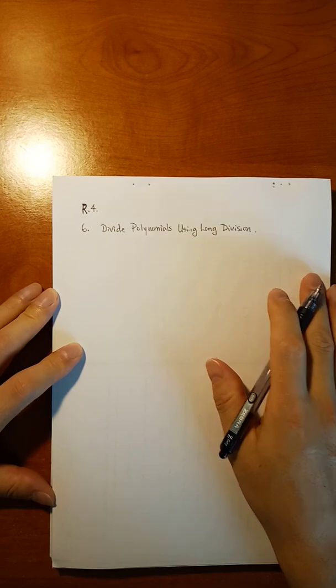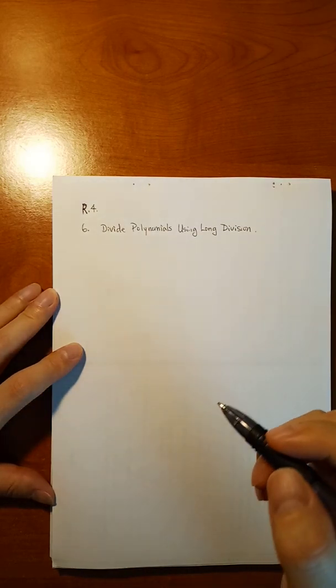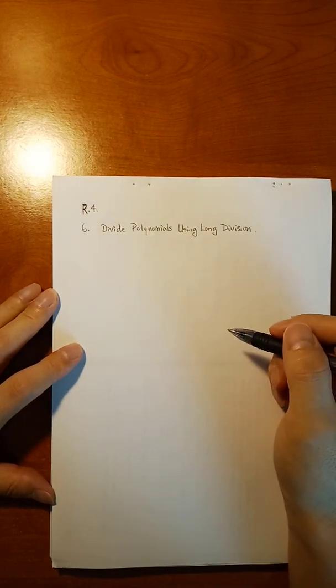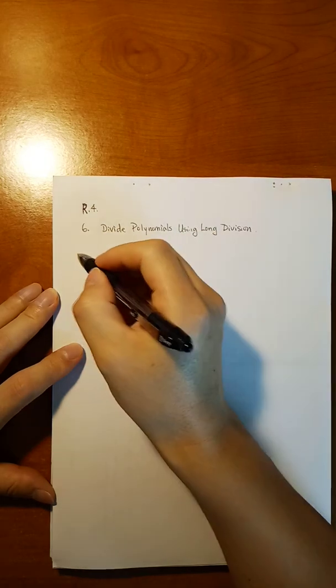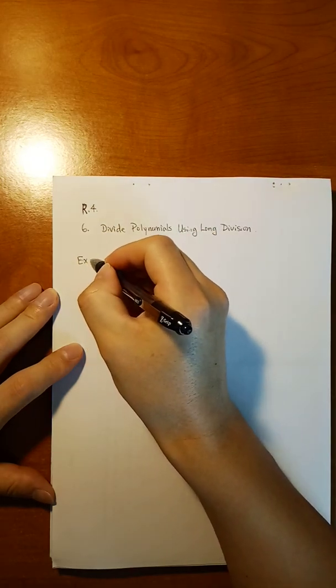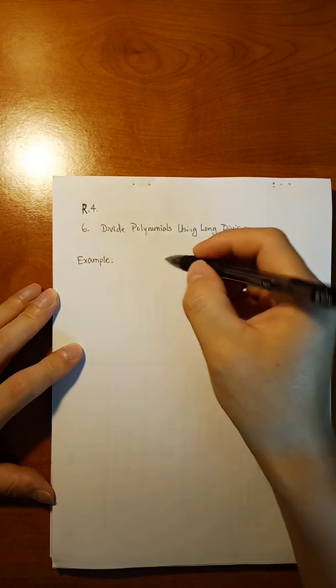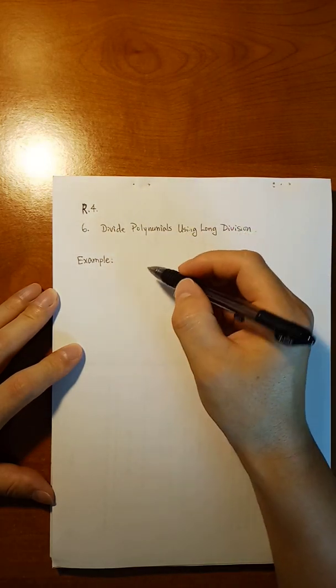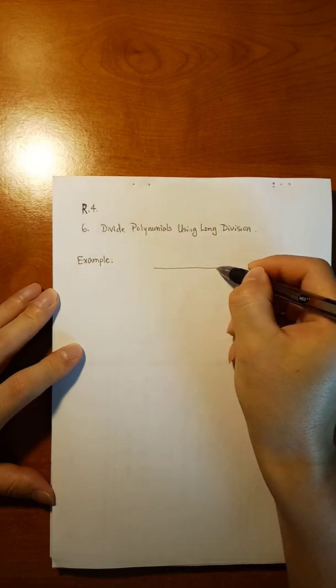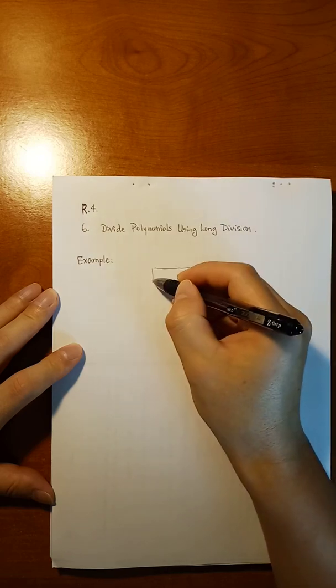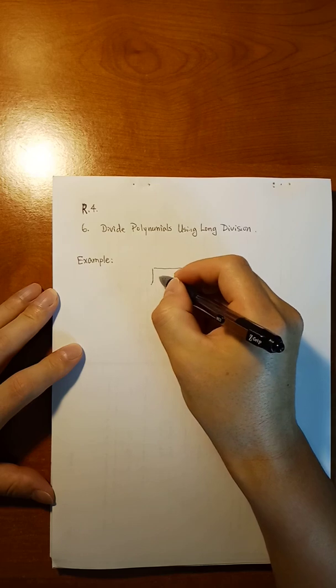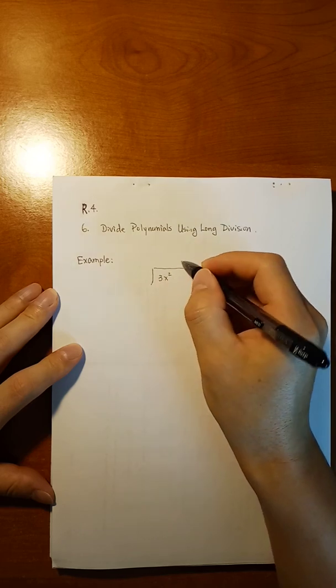What is a long division? Long division is the following. Let's see, we do this long division by example. We follow the similar steps as we divide an integer by integer.